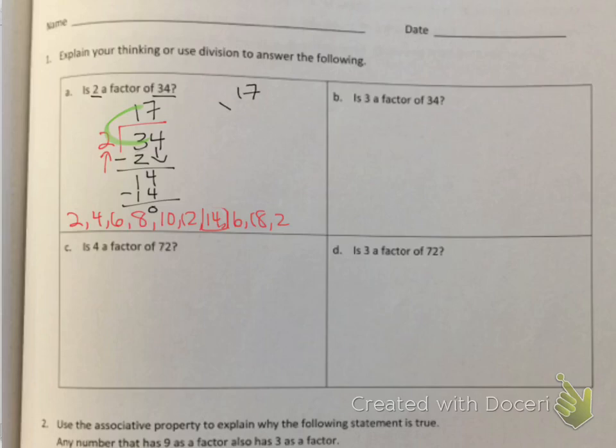17 times 2. We are going to get 14, bundle. And we're going to get times 2, which 1 plus 1 is 3. Yep, we are great. This is definitely the green light here. And is 2 a factor of 34? I can confidently say yes. Yes, it is.